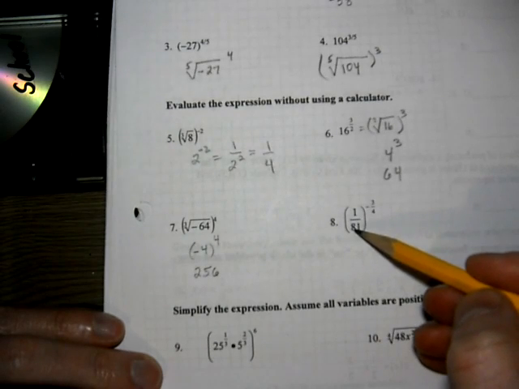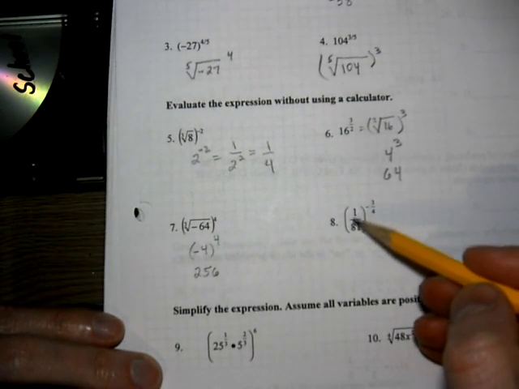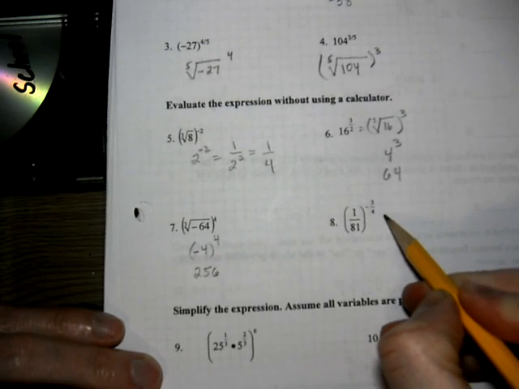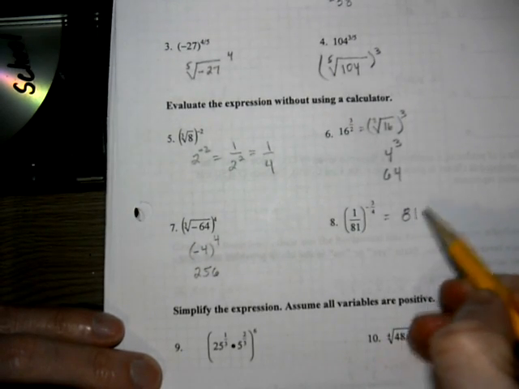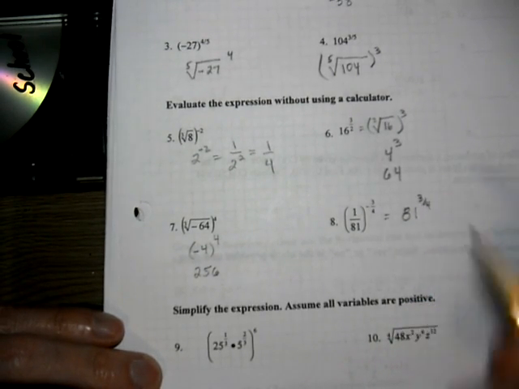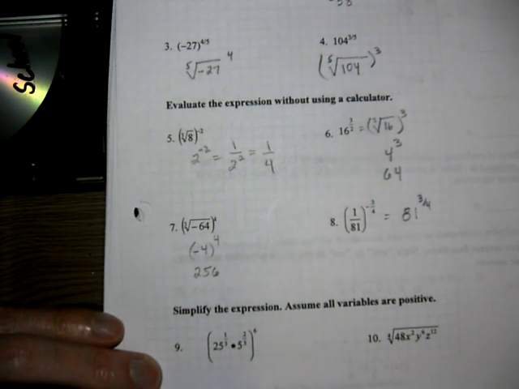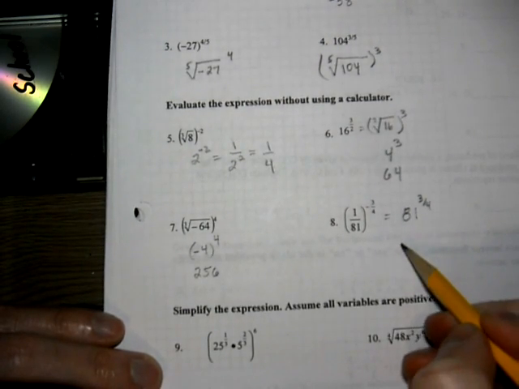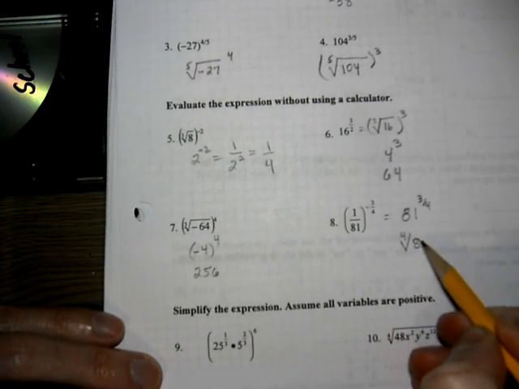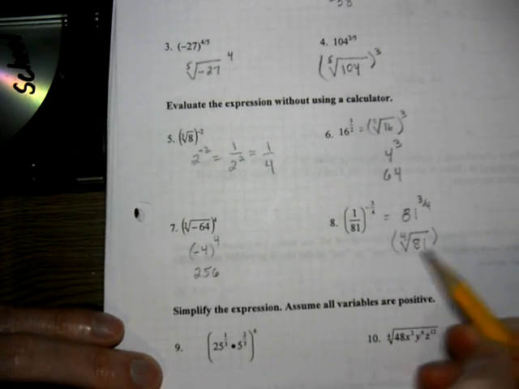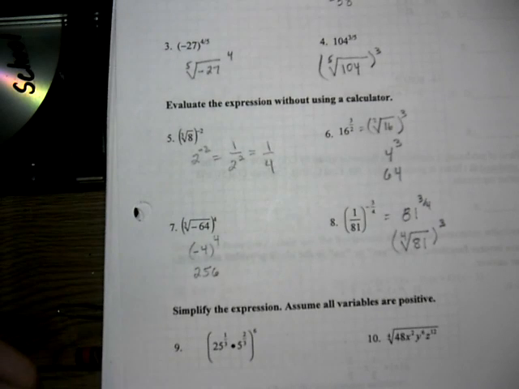This is a negative exponent. The negative exponent's affecting the fraction. So now we could write this as 81 to the positive 3/4. And then you're looking at the 4th root of 81 to the 3rd power. You could say 81 times 81 times 81 and then take the 4th power of that, but I don't know what those big numbers are. We're not using a calculator for this.